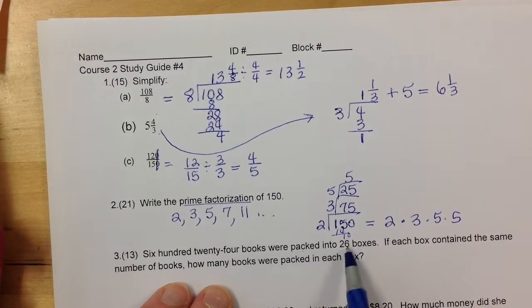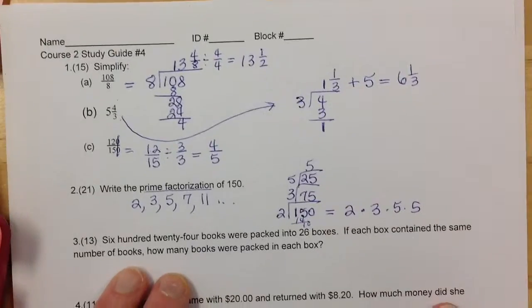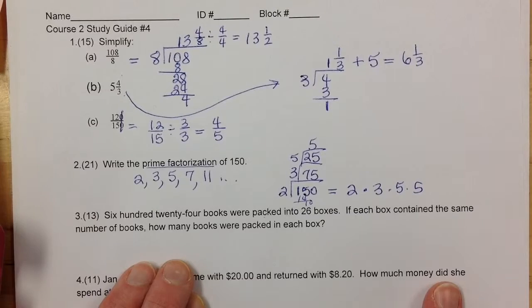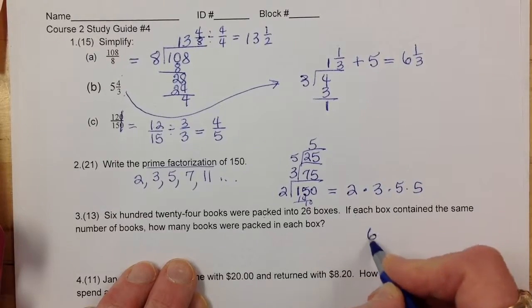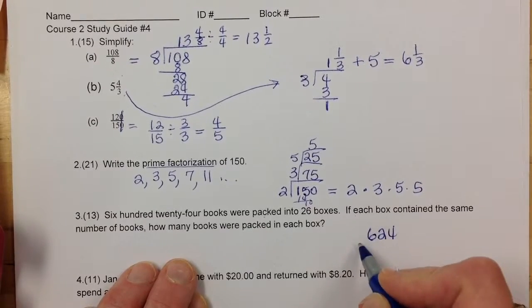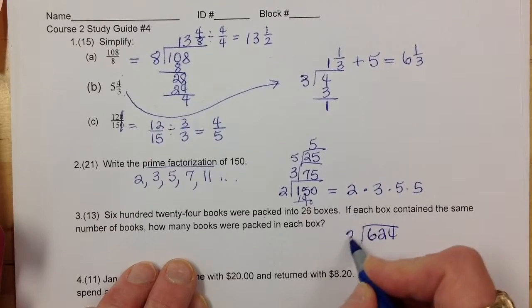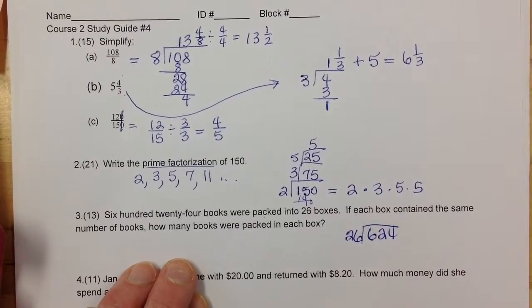624 books were packed in 26 boxes. If each box contained the same number of books, how many books were packed in each box? So I'm taking 624 books, and I'm splitting it up into 26 boxes. So we need to know how many books are in each one.